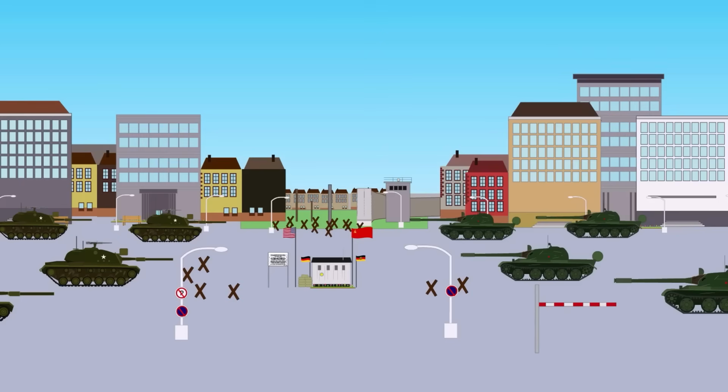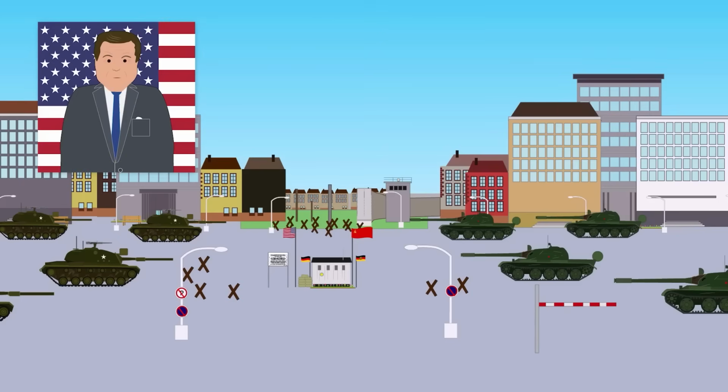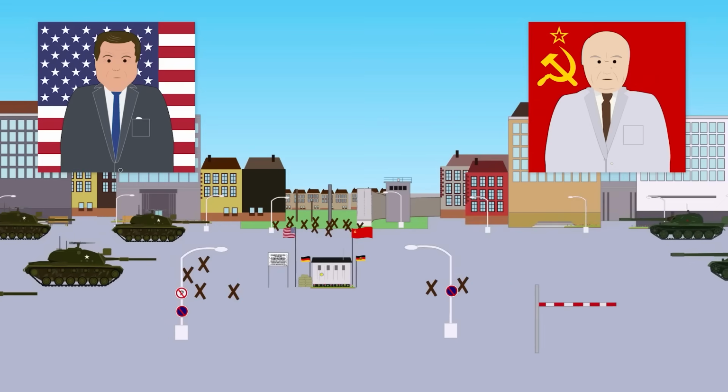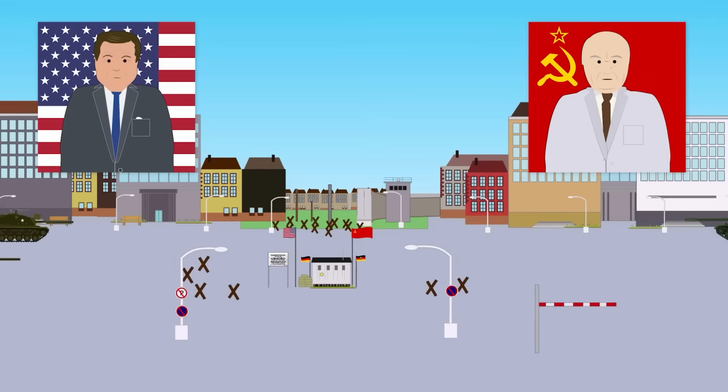The potential for World War III was eventually averted when President John F. Kennedy contacted Nikita Khrushchev and convinced him to withdraw his tanks. The American tanks also backed away soon after.